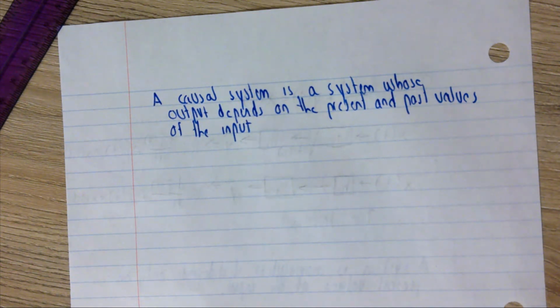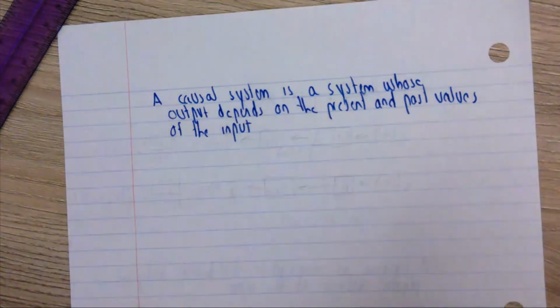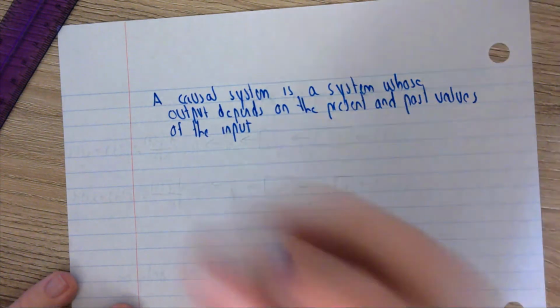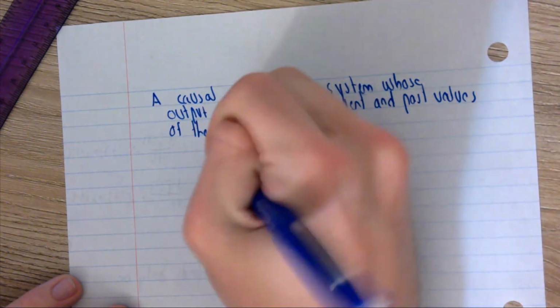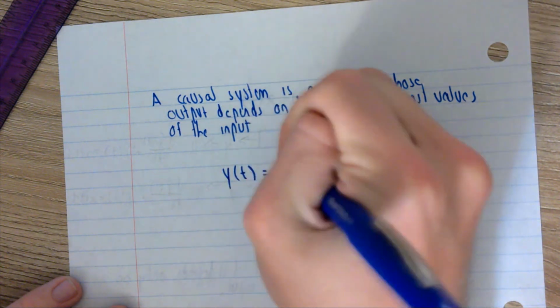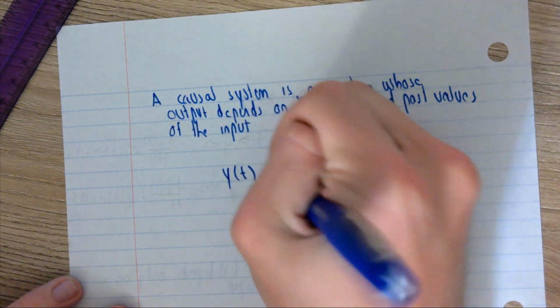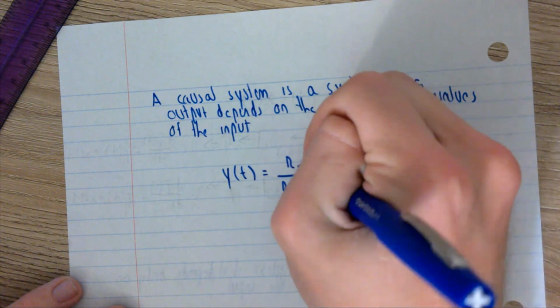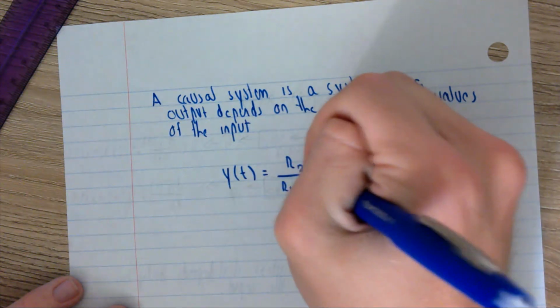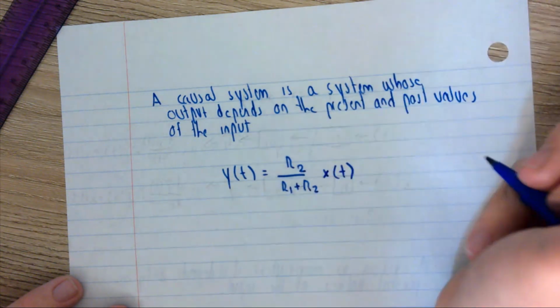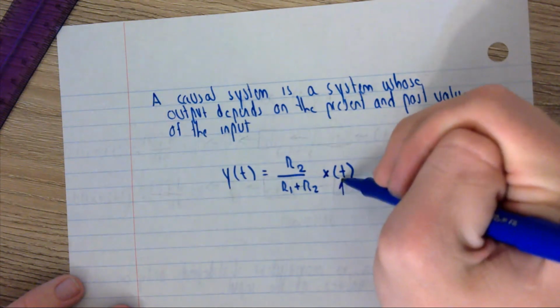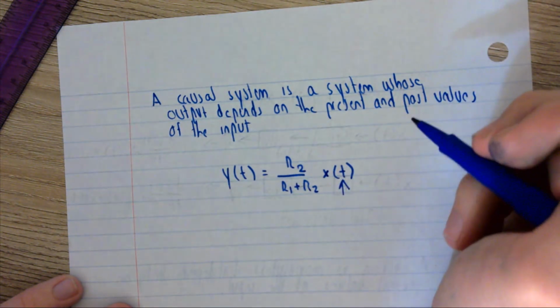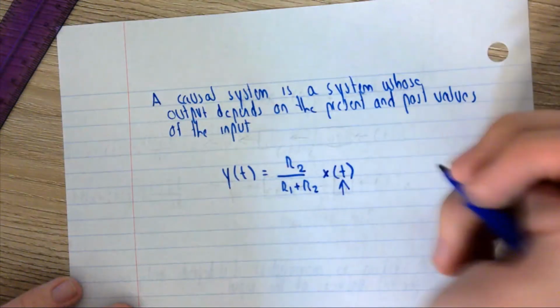An example would be, let's go back to the voltage divider equation. This would be causal since it depends on the present input. It is memoryless, we know, but it is causal.